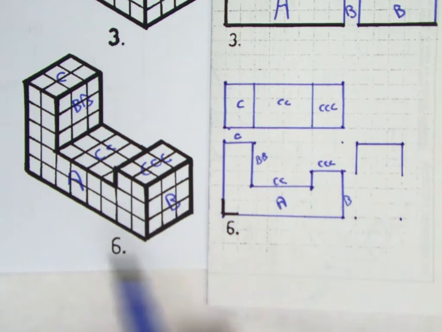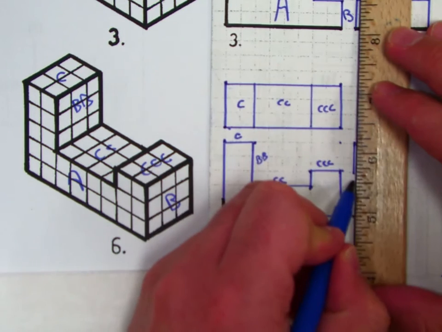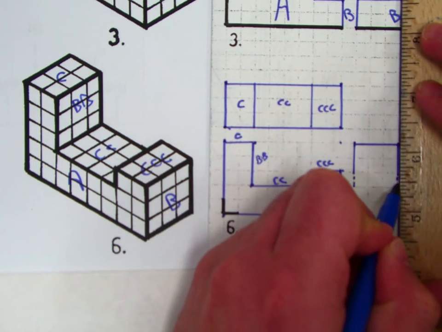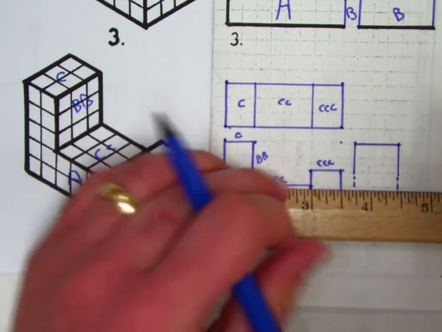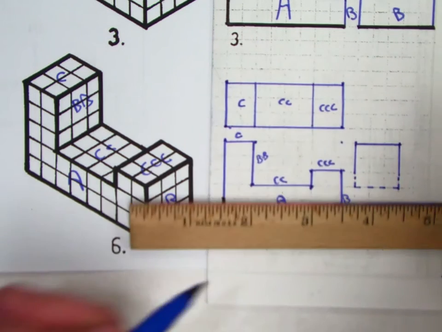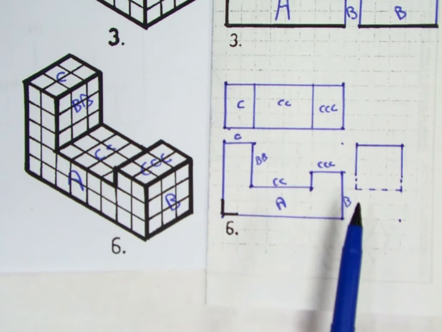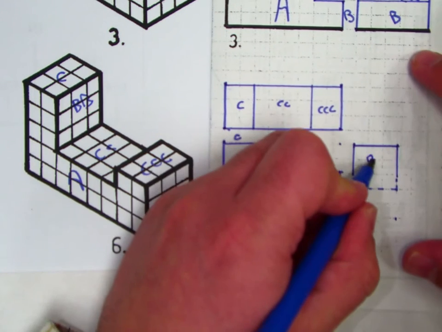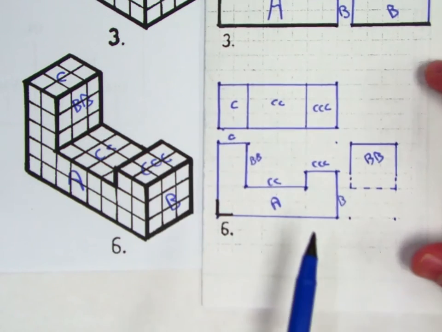And in drafting, what we do is we still draw it, but we use a different type of line. We use a dashed line to show views that are hidden. Now, we still know they exist, we still know they're there, but we draw them in with a dashed line. Okay? And this we are going to identify as plane BB. You only identify planes that are visible to you.